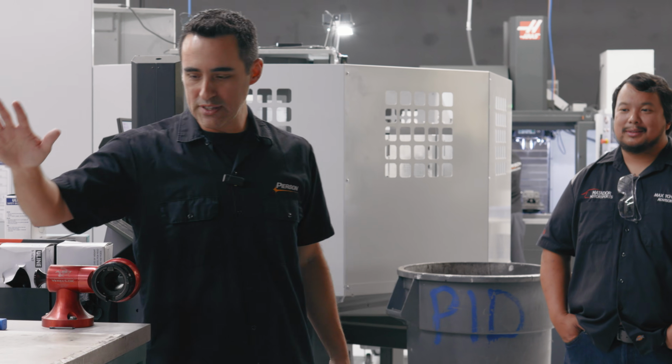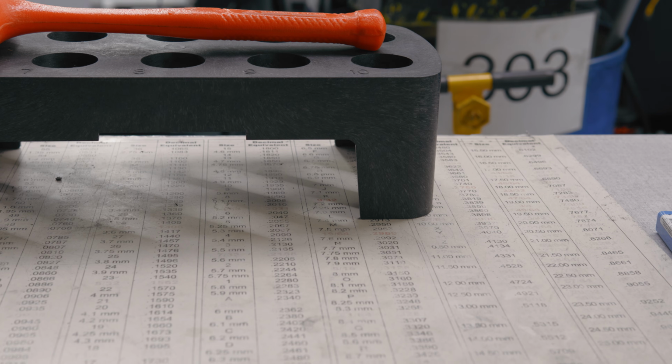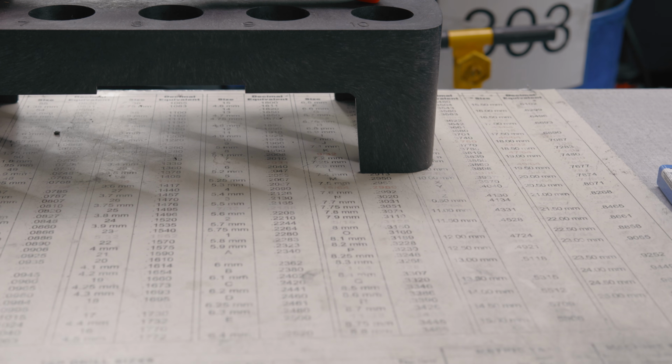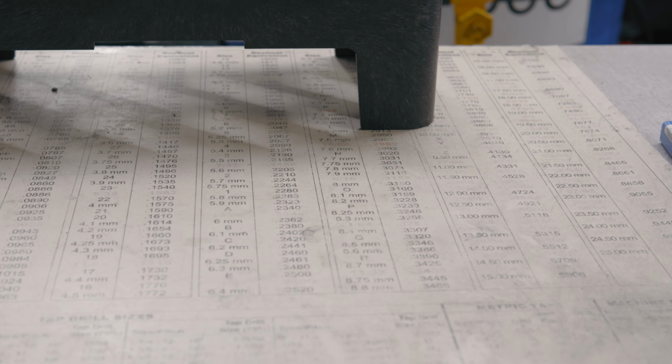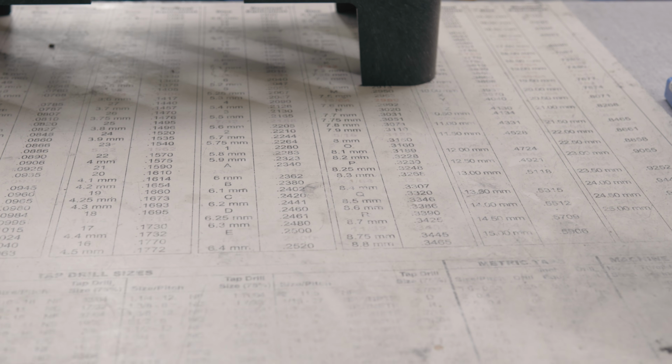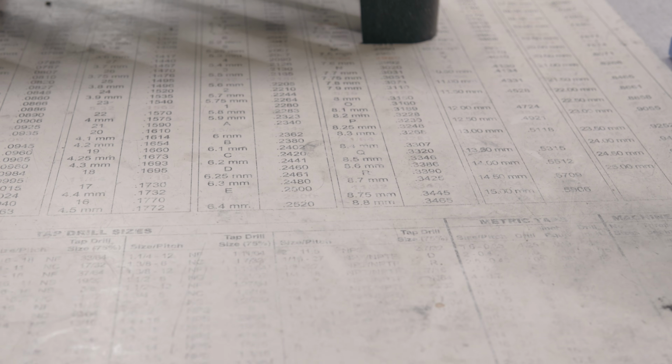So we just taped this chart. It's super worn down now. It doesn't matter. It kind of shows how much life it gets, how much use it gets. And we just have it here. So we literally look down and we see that cross-reference.